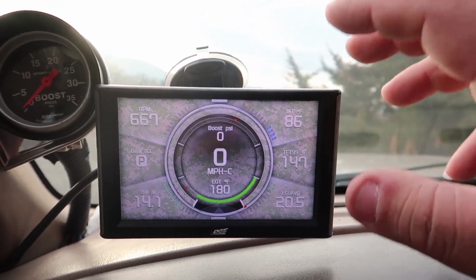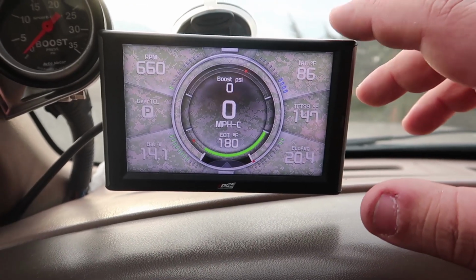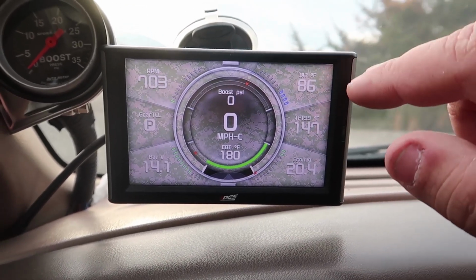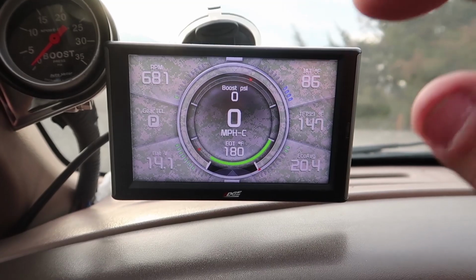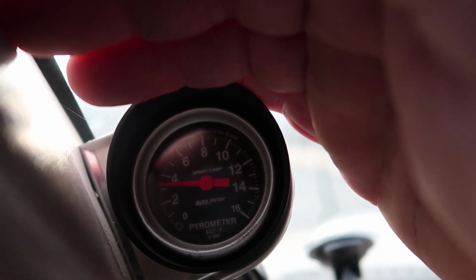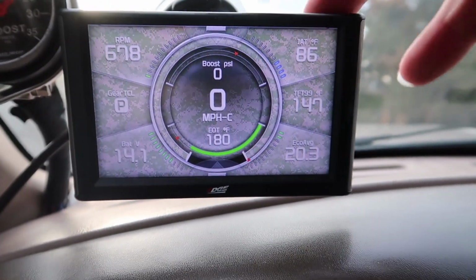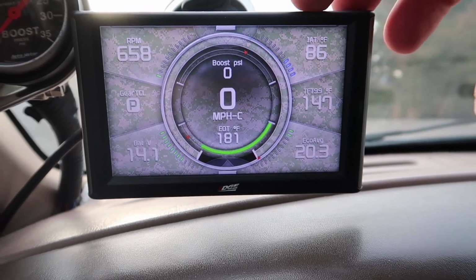But the only thing that this programmer does not keep track of that I wish it would is that you cannot have a gauge on this programmer for your pyrometer. If you go get the Edge CTS2, you're stuck with a manual pyrometer gauge. This programmer here does not have an option for a pyrometer.